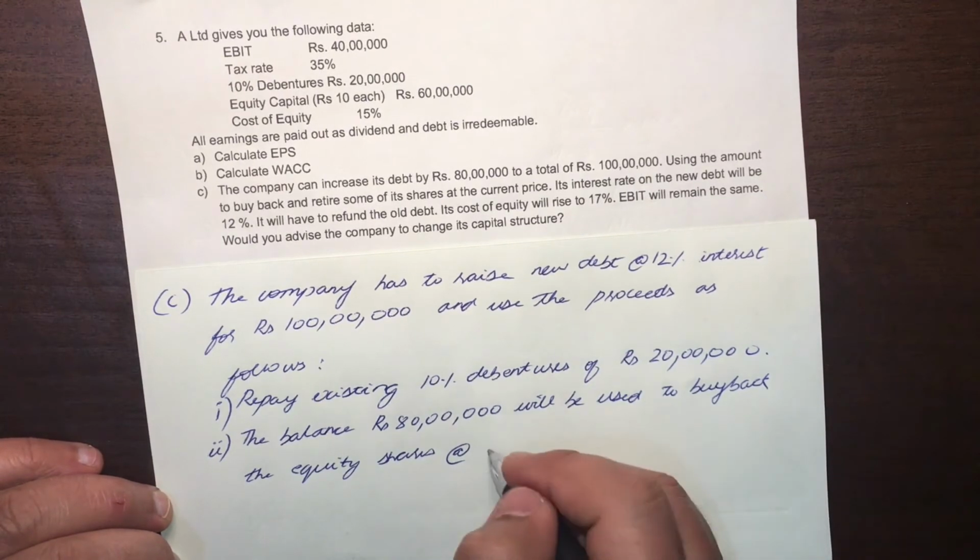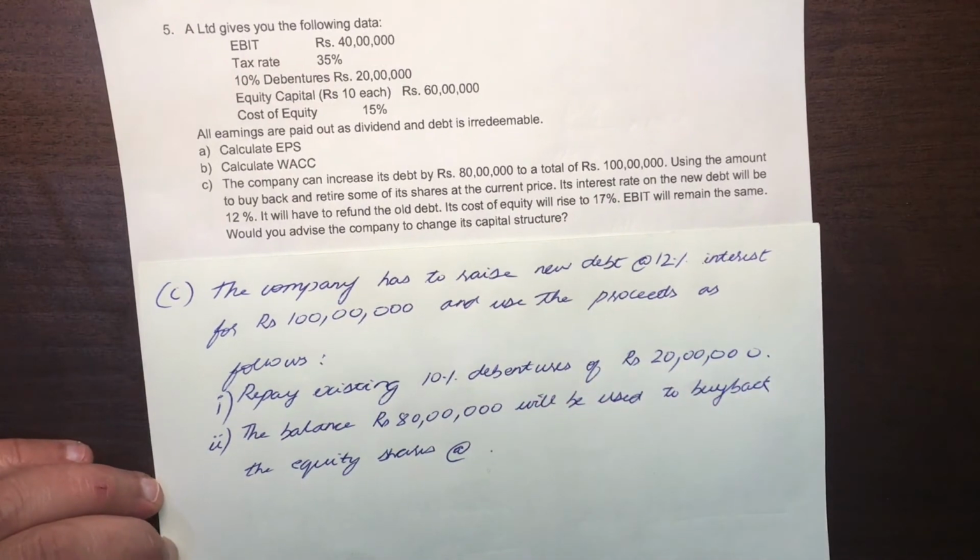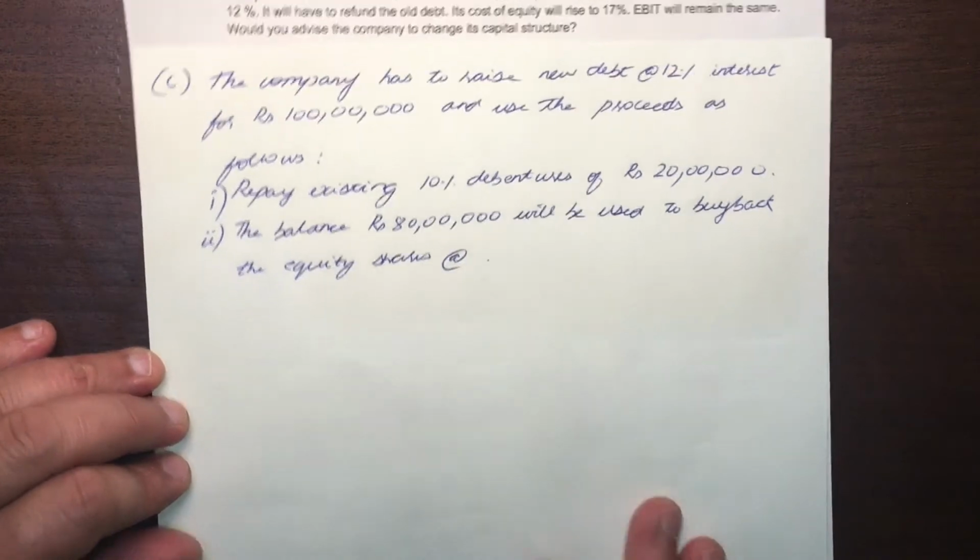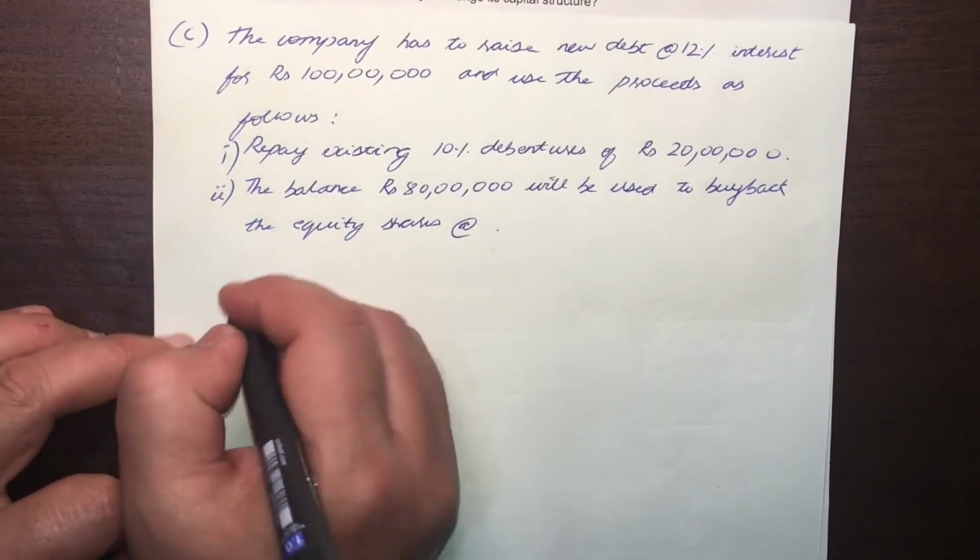Now we have to find out what is the market price per share. All right, the existing market price per share. Let us find out the existing market price per share.